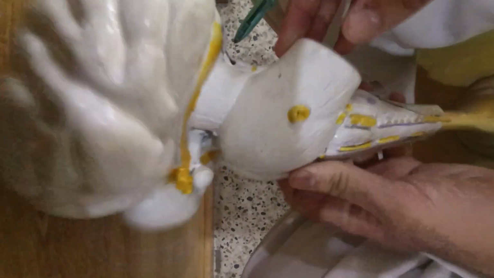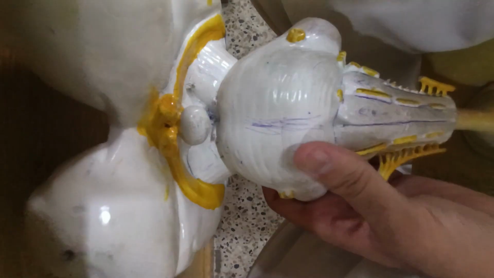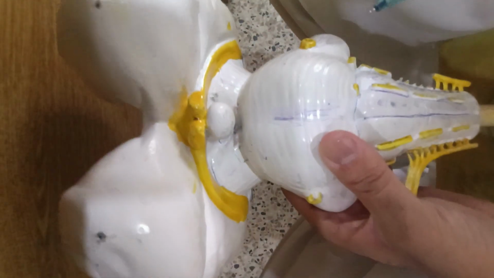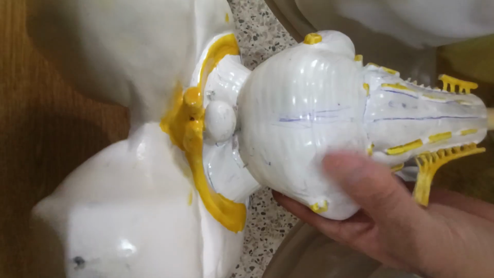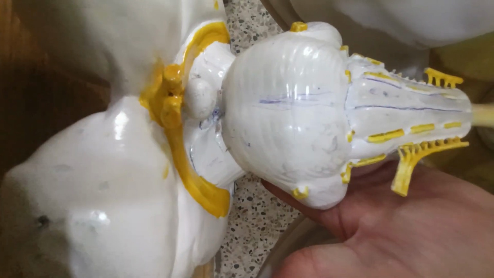So these were the cranial nerves, and just one nerve, which actually pierces the nasal cavity through the cribriform plate, is known as the olfactory nerve, which is cranial nerve number 1.